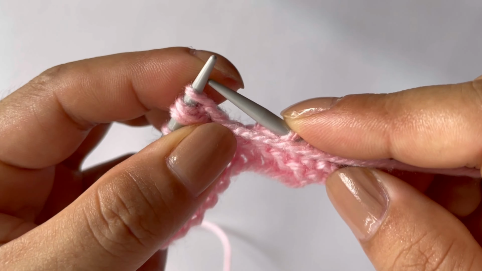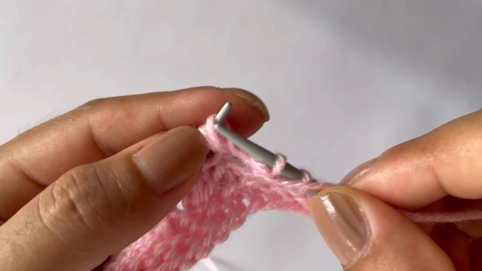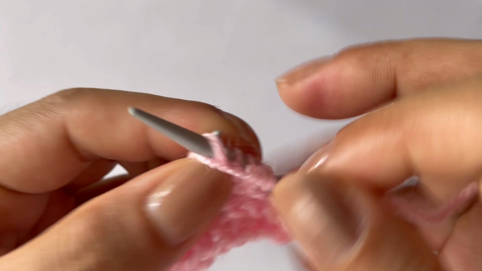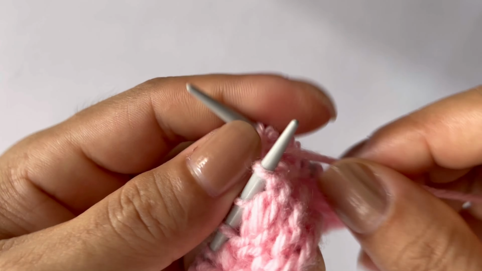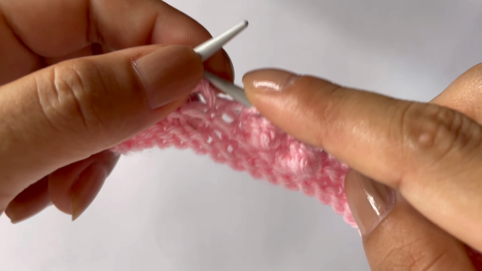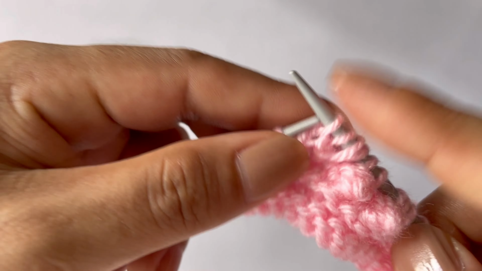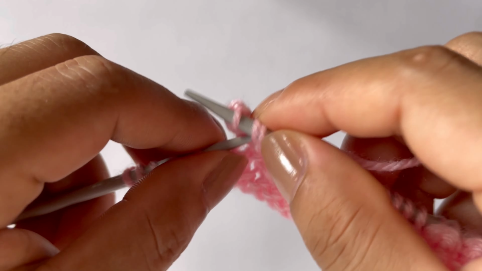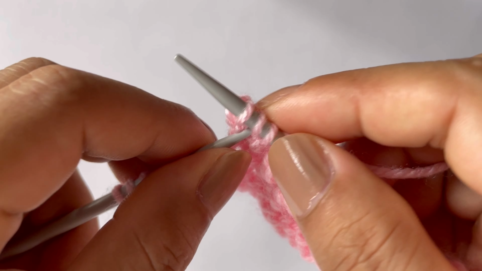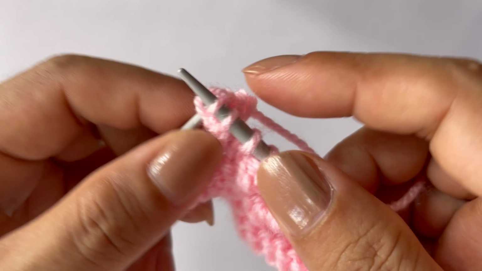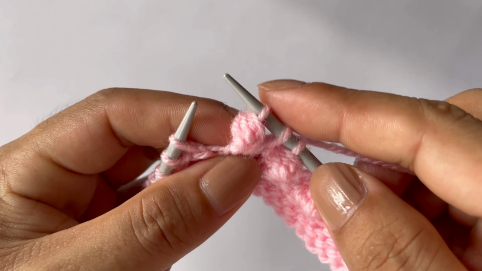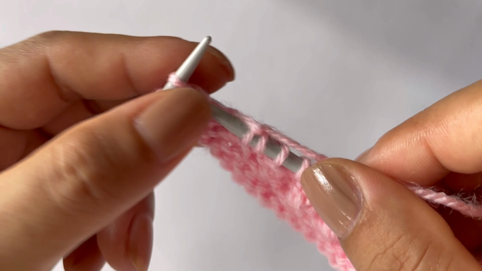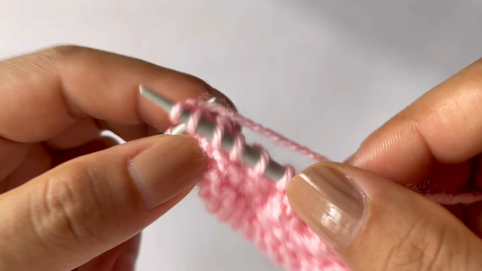Turn your work, purl 5, and then slip 4, knit 1 and pass over, and then knit 4.